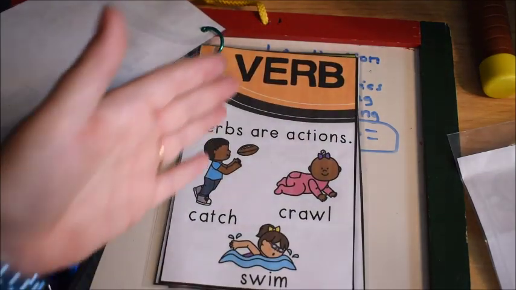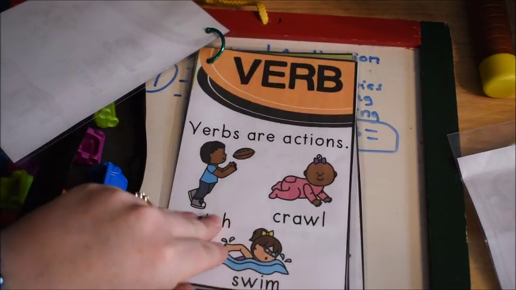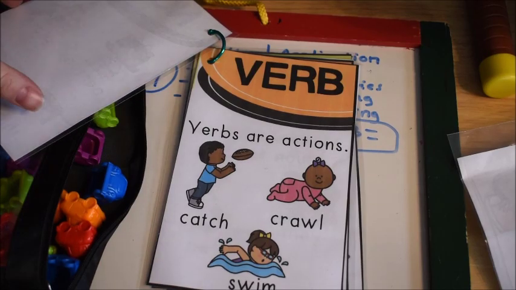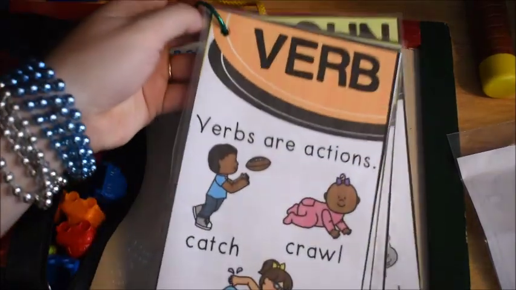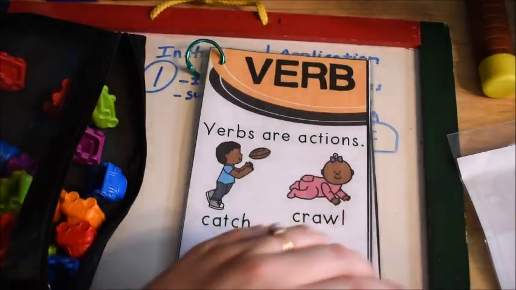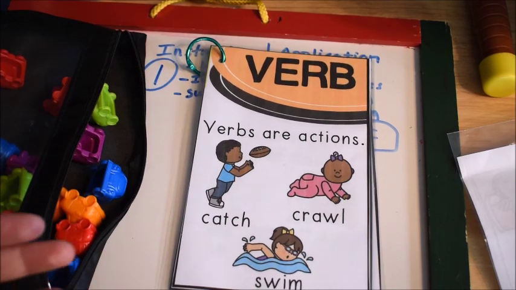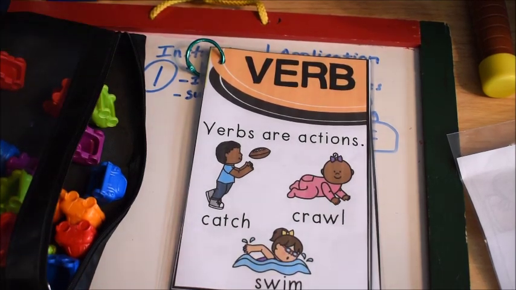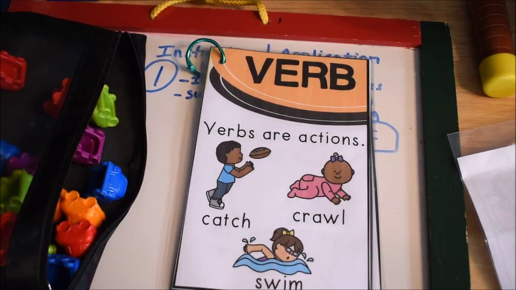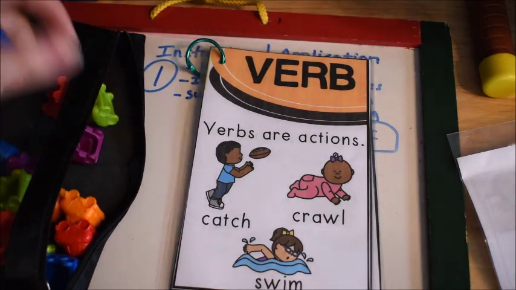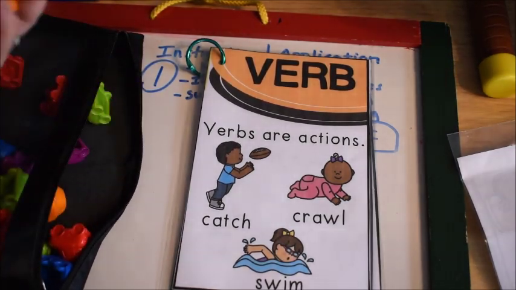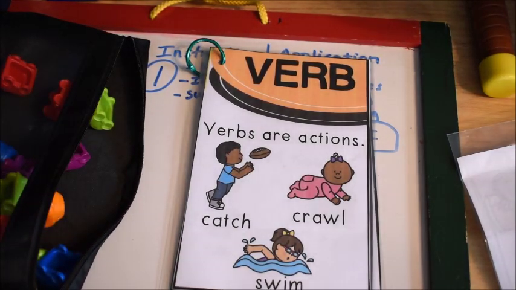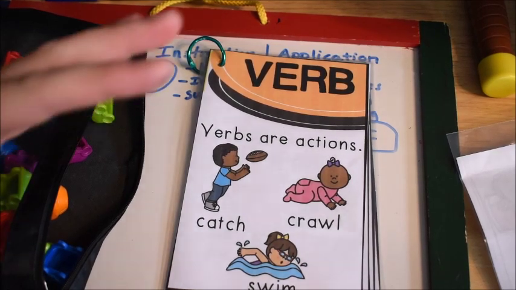On another day when you introduce verbs, you're going to do the same thing. Of course, you want memory practice first. A verb is an action, something we do. So, student, please repeat after me. Verbs are actions. Verbs are what we do. Okay, we repeat it, repeat it, repeat it.